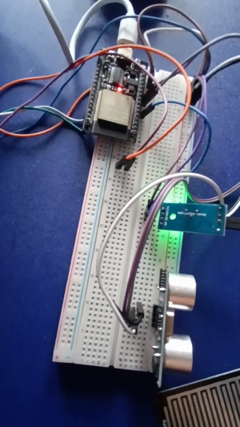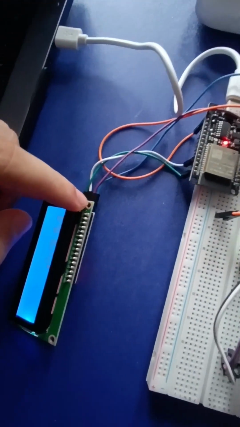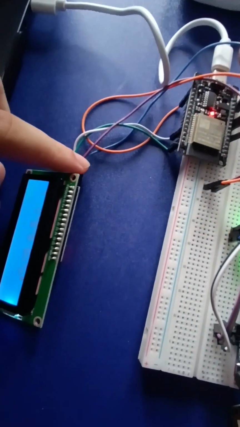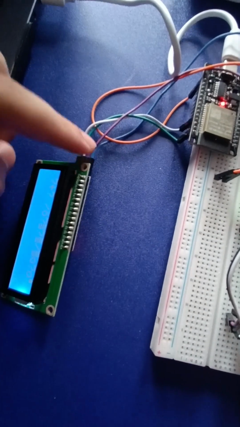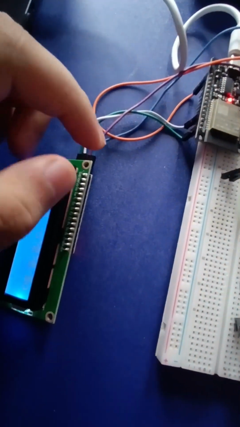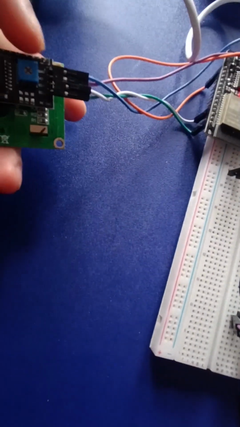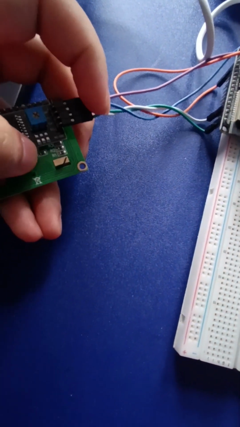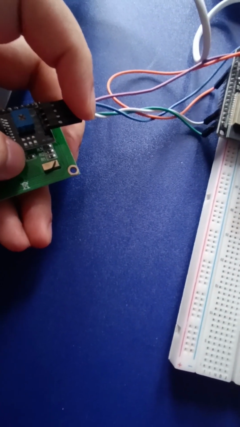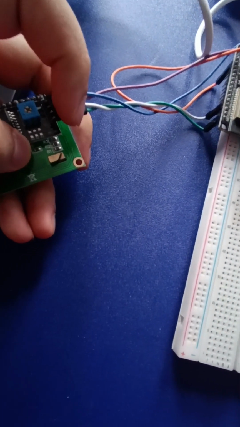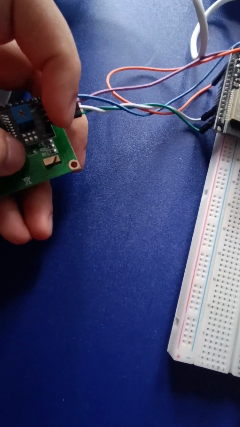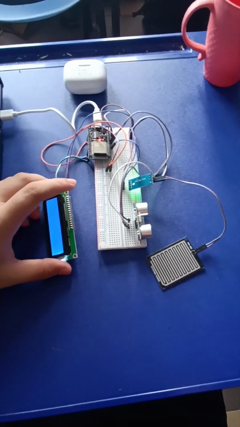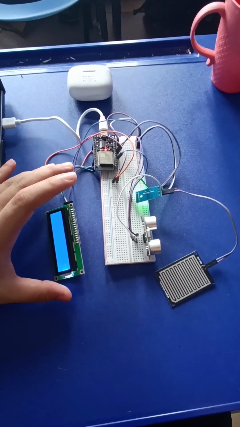So for the LCD, the VCC will connect with VCC 5 volt. The ground will also connect with ESP32 ground. The SDA, the third one, will connect with ESP32 GPIO 21, and SCL will connect to ESP32 GPIO 22. So that's all for my connecting part.